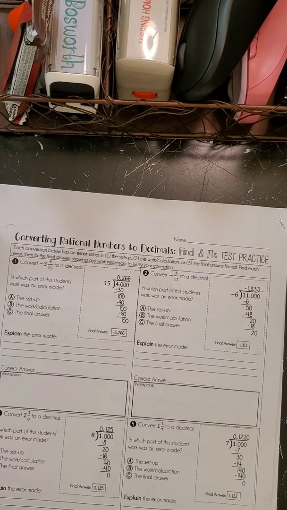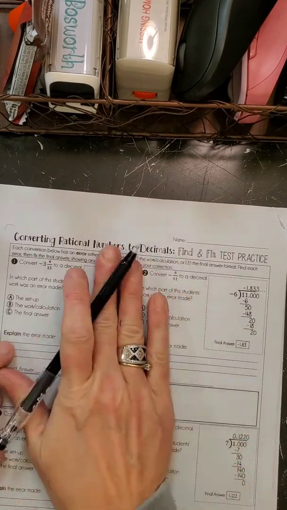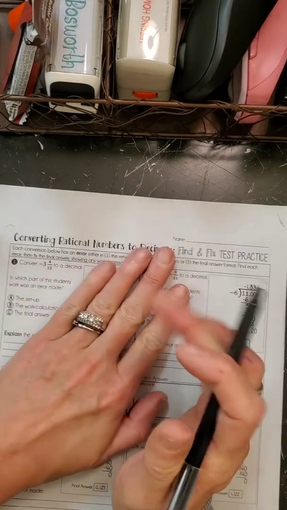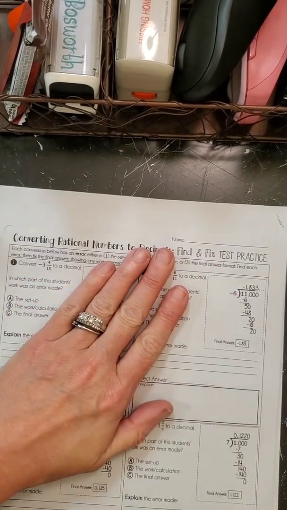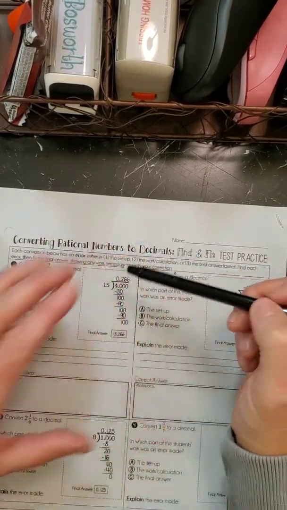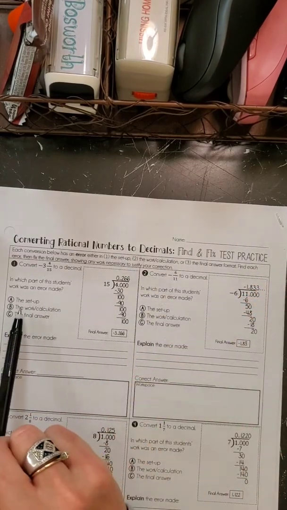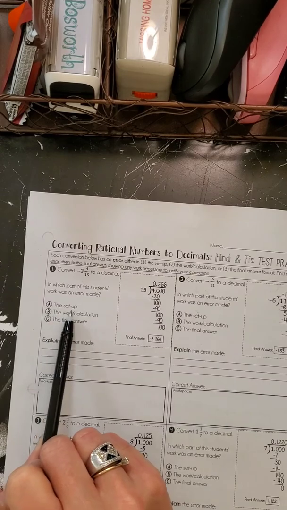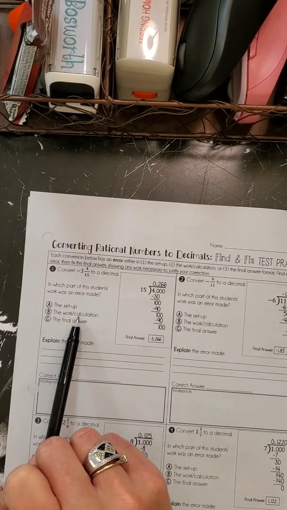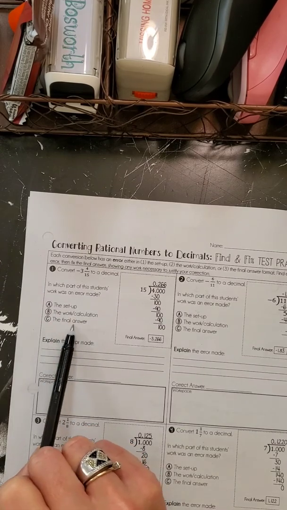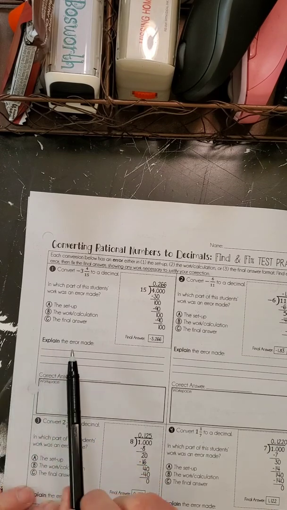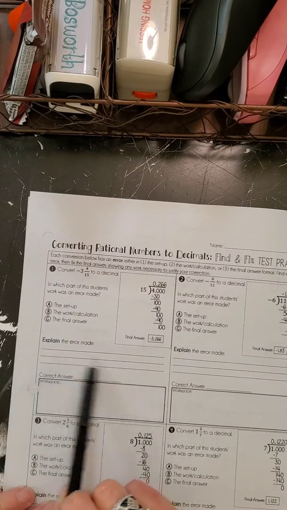That's why I have all my keys, because I do all of the work and then I can look at your paper and compare your work to my work. And so I don't want you to look at this. I want you to take this problem, write it on another piece of paper, work it, come back and compare your answer, see what they did, and then decide, did they set it up wrong? Was it a work or calculation error? Was the final answer wrong? And then I want you to explain what they did.